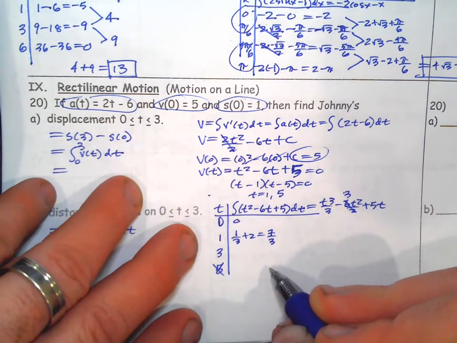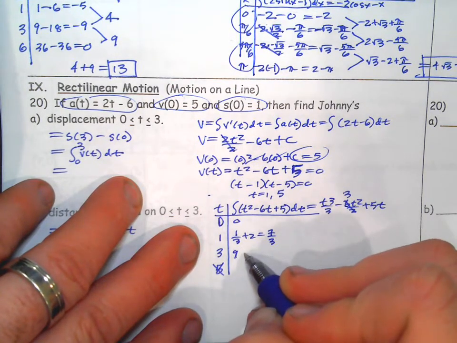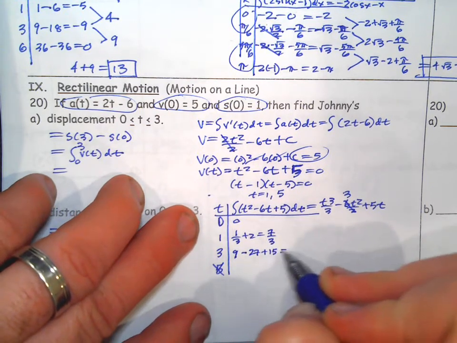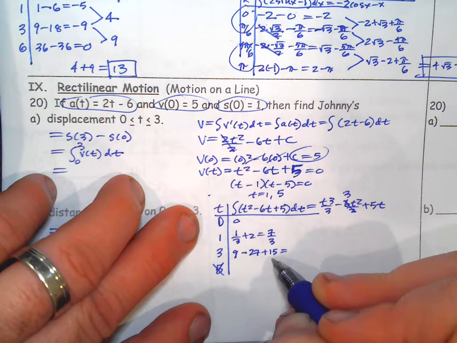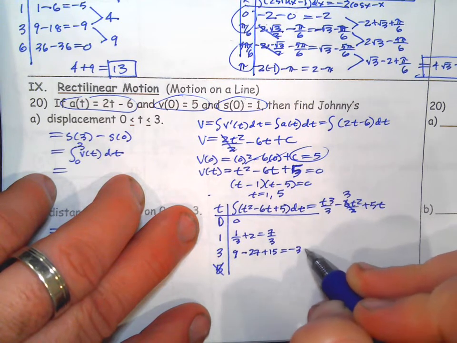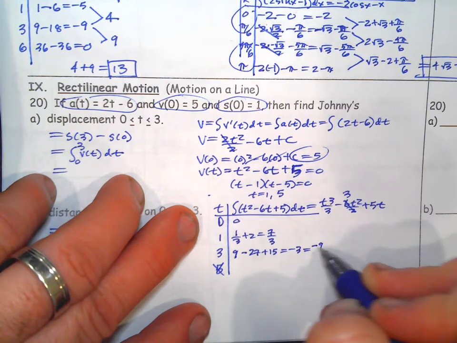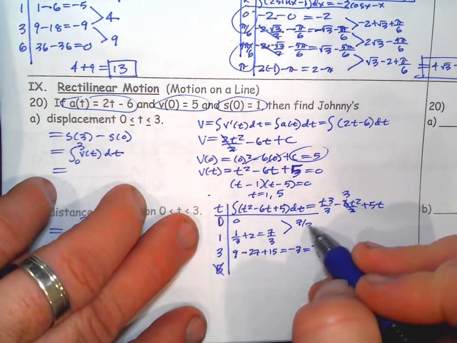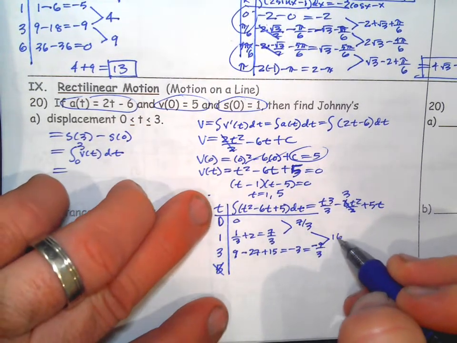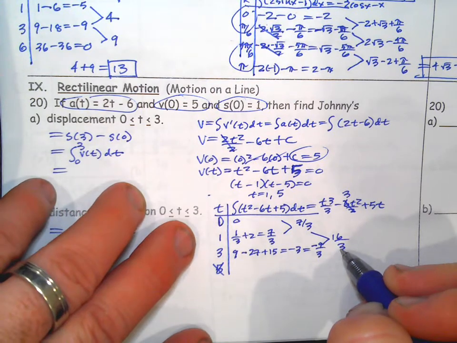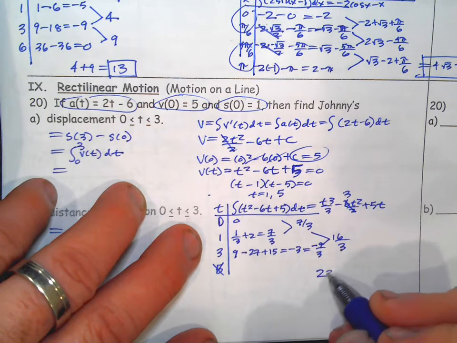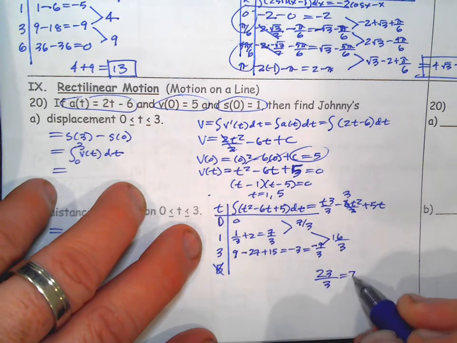Plug 3 in, you get 9 minus 27 plus 15. So that is 24, that's minus 3 or minus 9/3. And so distance here is 7/3, distance here is 16/3. And so the total distance is 23/3 or 7 2/3.